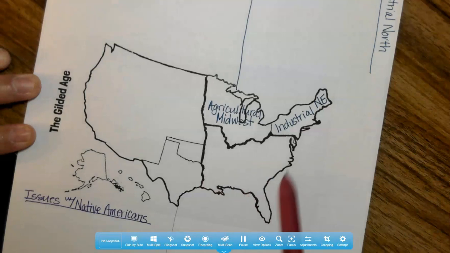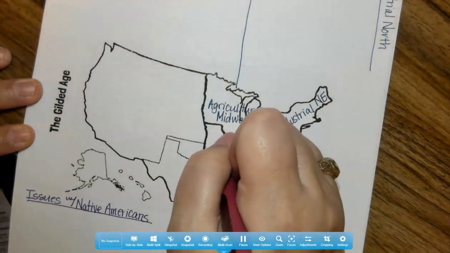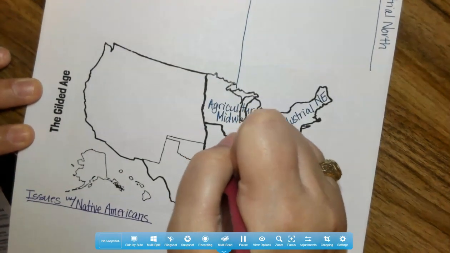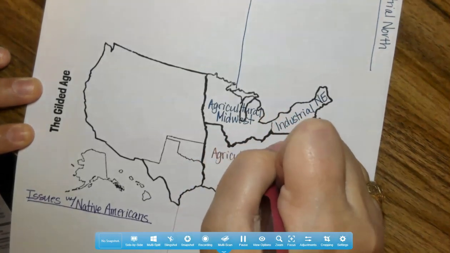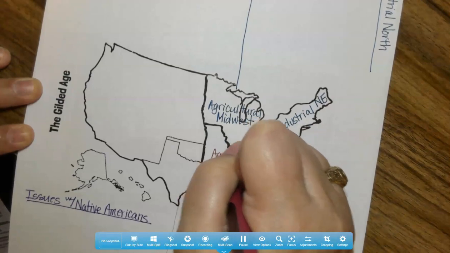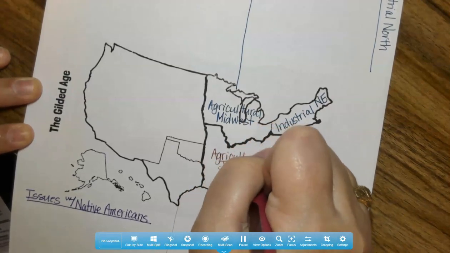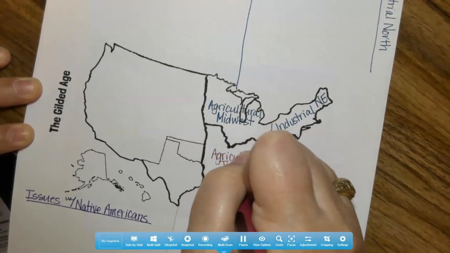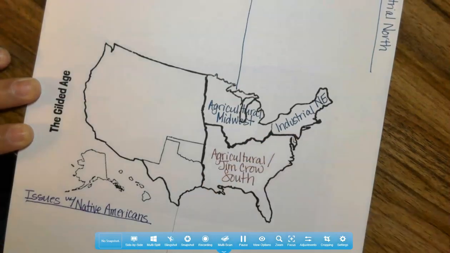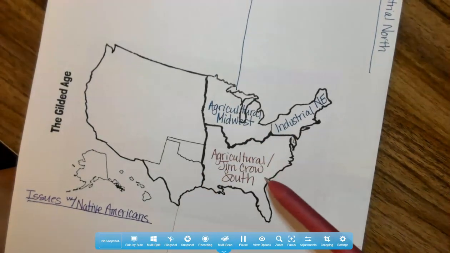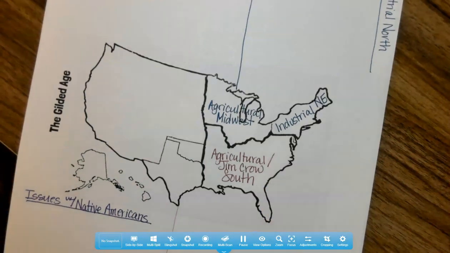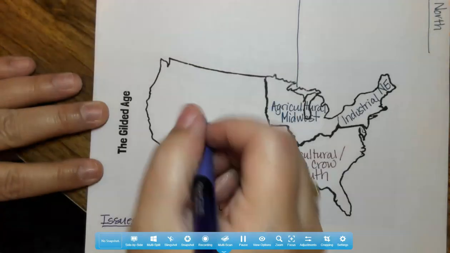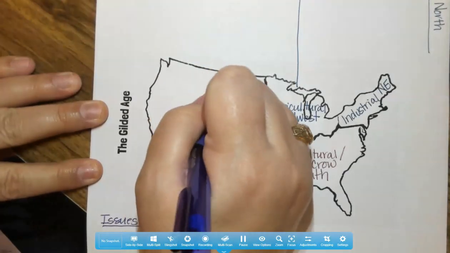If you're in this region, it is the agricultural Jim Crow South. Okay. And then over here, obviously this is the West.